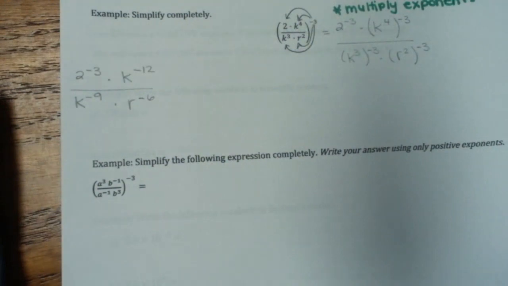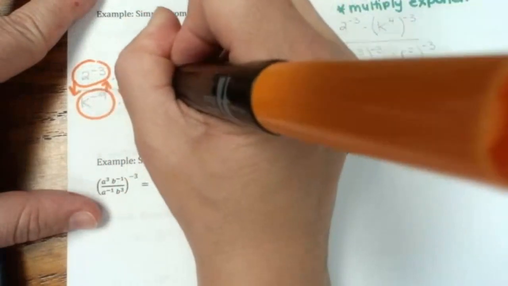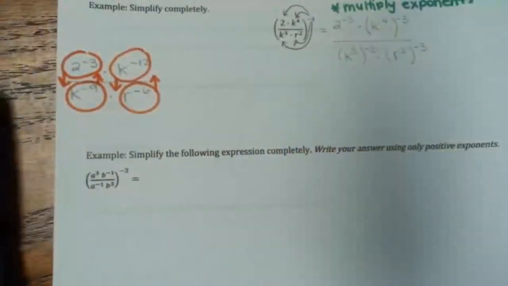So we know it flips across the fraction bar to become positive. So this 2 to the negative 3rd power is going to go down to the bottom to become positive. This k to the negative 12th power is going to go down to the bottom to become positive. This k to the negative 9th power is on the bottom already, so it's going to go to the top to become positive. This r to the negative 6th power is going to go up to the top to become positive. So we're just flipping it. If it's on the top, it goes down to the bottom to become positive. If it's on the bottom, it flips up to the top to become positive.